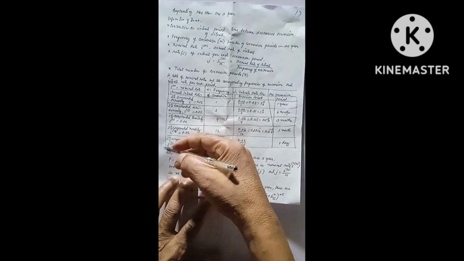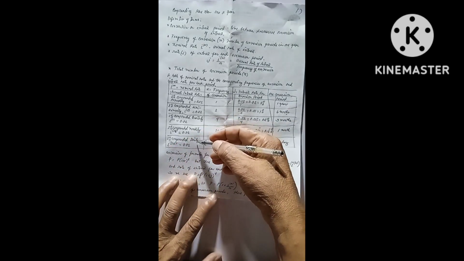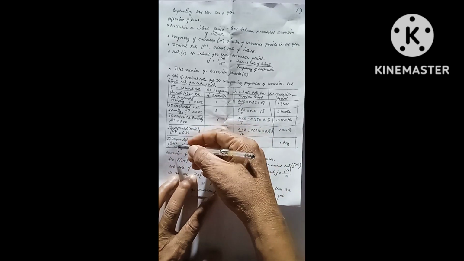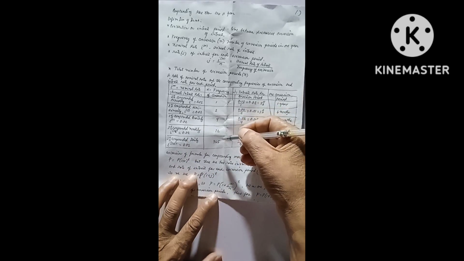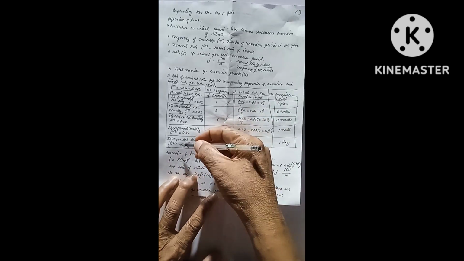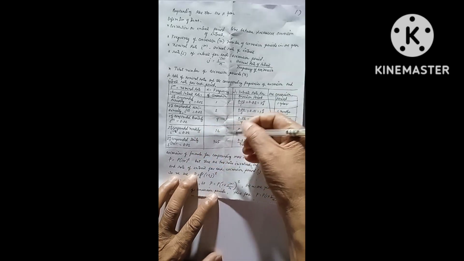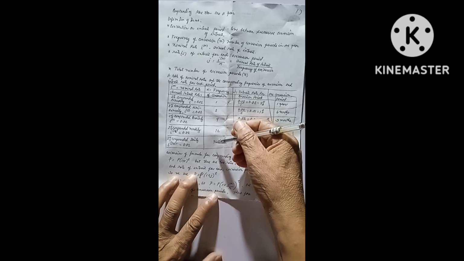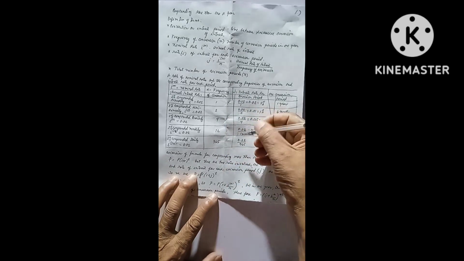The next is 2% compounded daily. So I to the 365, meaning there are 365 conversion periods in 1 year. So that is equal to 0.0202. Now you have 365 conversions in 1 year.